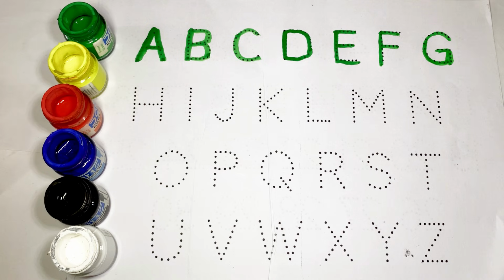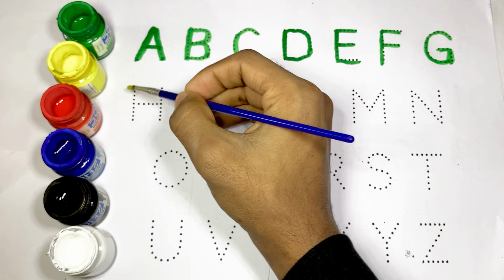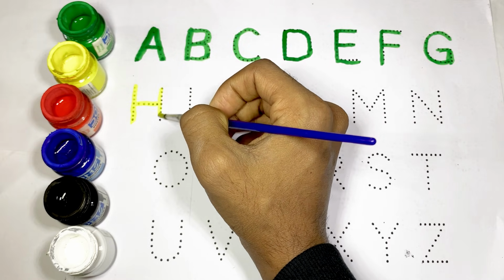Kids, now H. The alphabet H. And here is yellow color. Yellow color. This is H. H for helicopter.